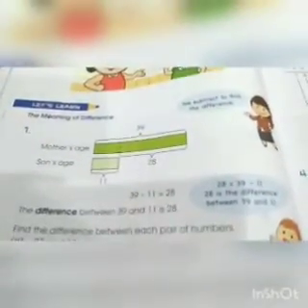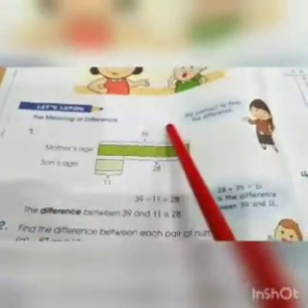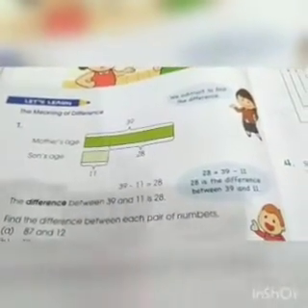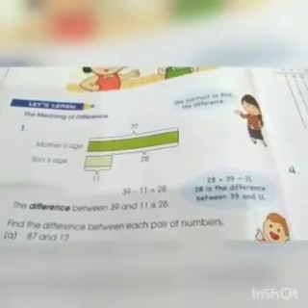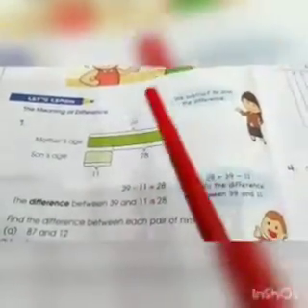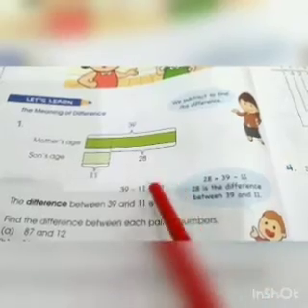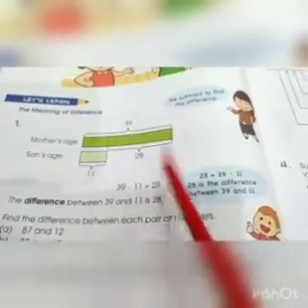Now let's learn the meaning of difference. The mother's age is 39 and the son's age is 11. We subtract to find the difference. 39 minus 11 is equal to 28.